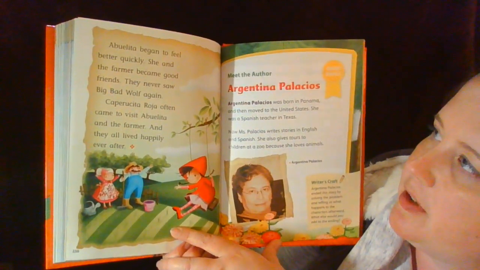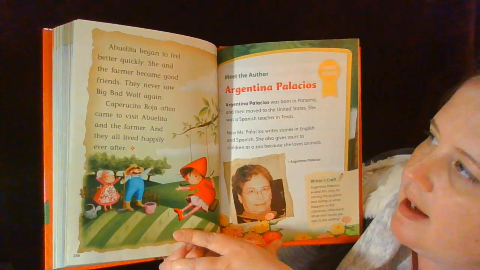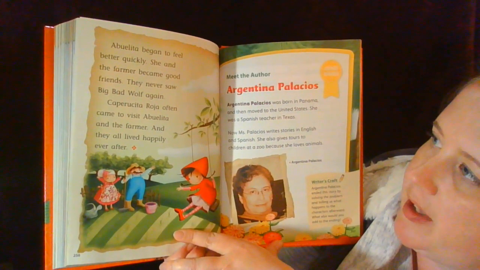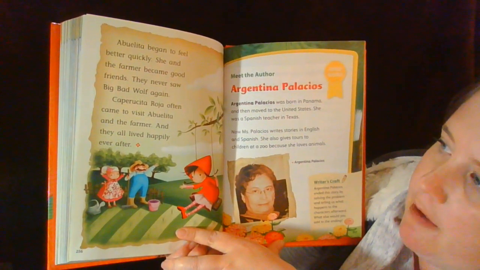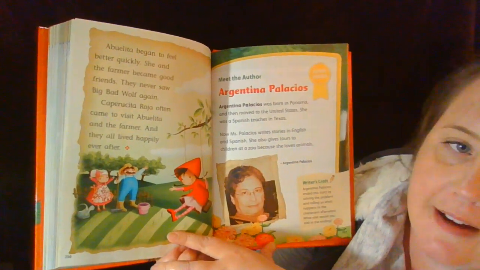Abuelita began to feel better quickly. She and the farmer became good friends. They never saw Big Bad Wolf again. Caperucita Roja often came to visit Abuelita and the farmer, and they all lived happily ever after. A little bit different than Little Red Riding Hood that I'm used to. Maybe that's the same for you guys.